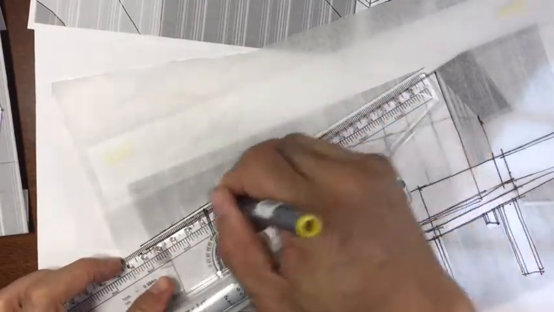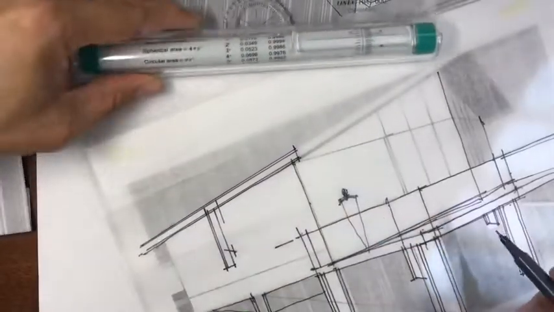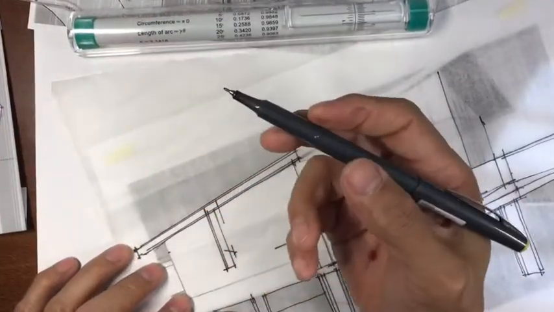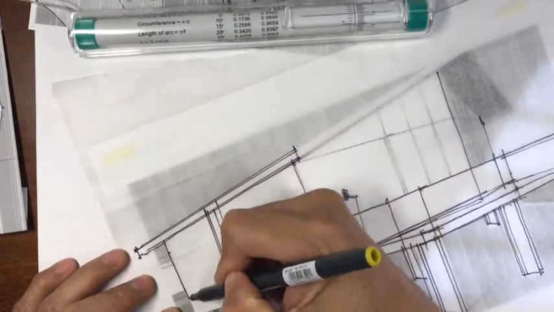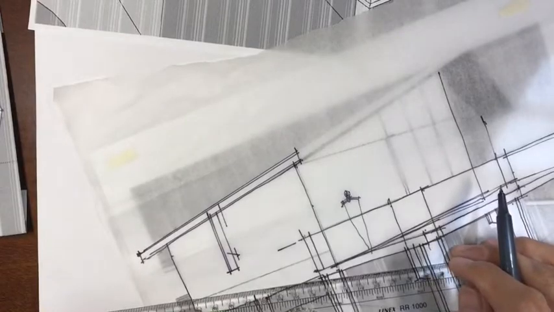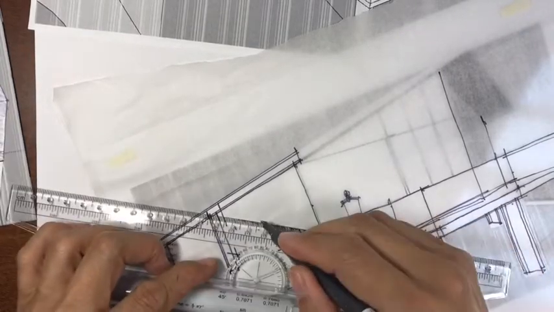For this building, we want it to look modern at the same time rustic, so it would blend with the location, which is in the mountains.